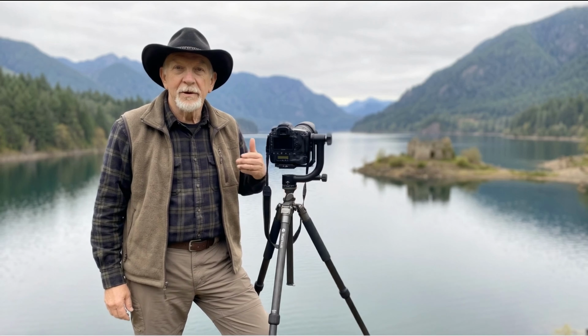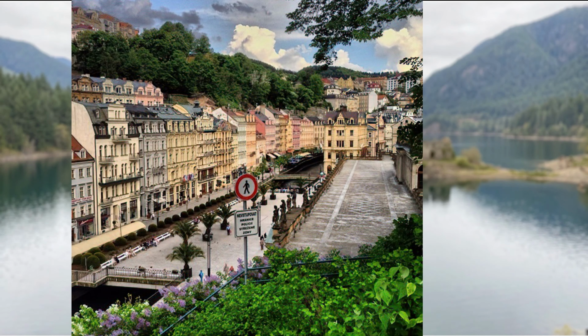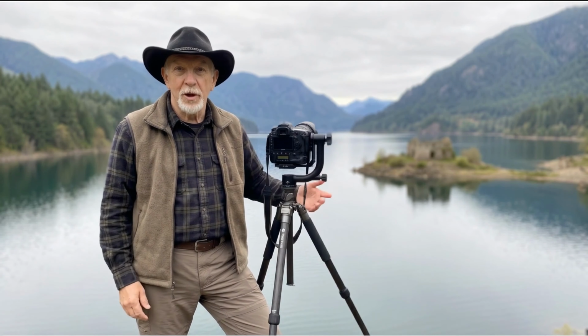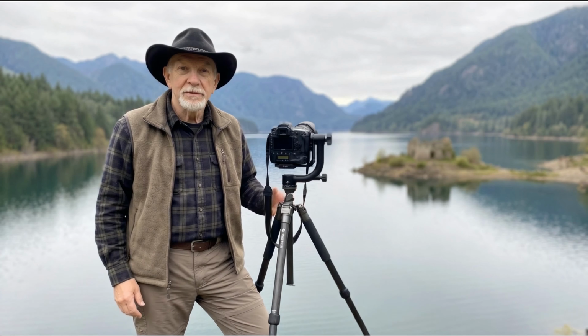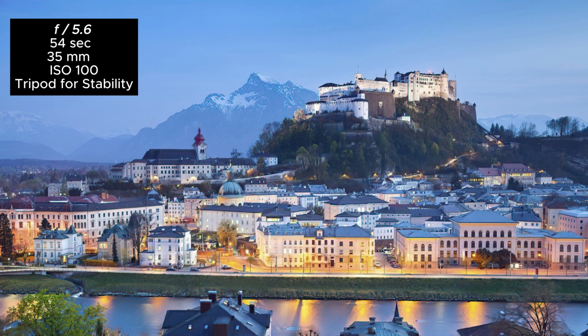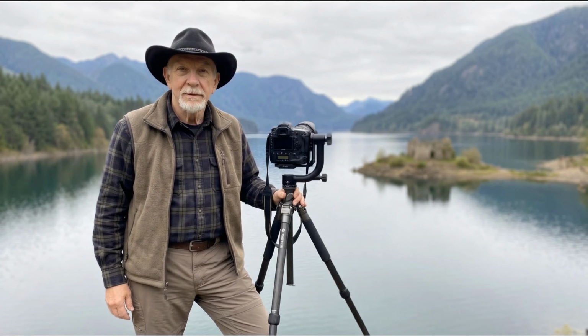Cityscapes in daylight are very similar to landscapes, meaning you will generally use a very small aperture like f22 for a sharp image from foreground to background. But the best time of day for cityscapes is twilight, where there is enough light to clearly see everything without having the lights overpower the image. This requires a large aperture like f1.8 to f5.6.